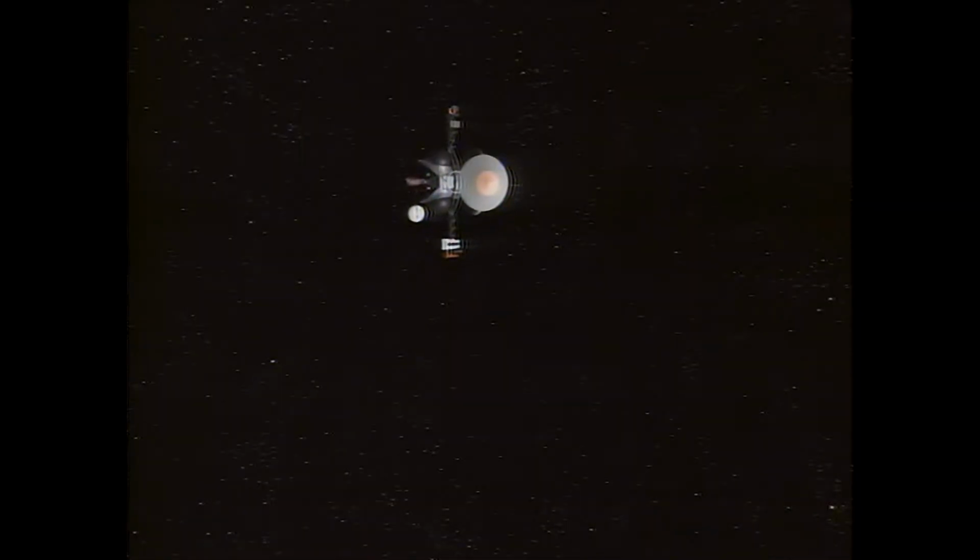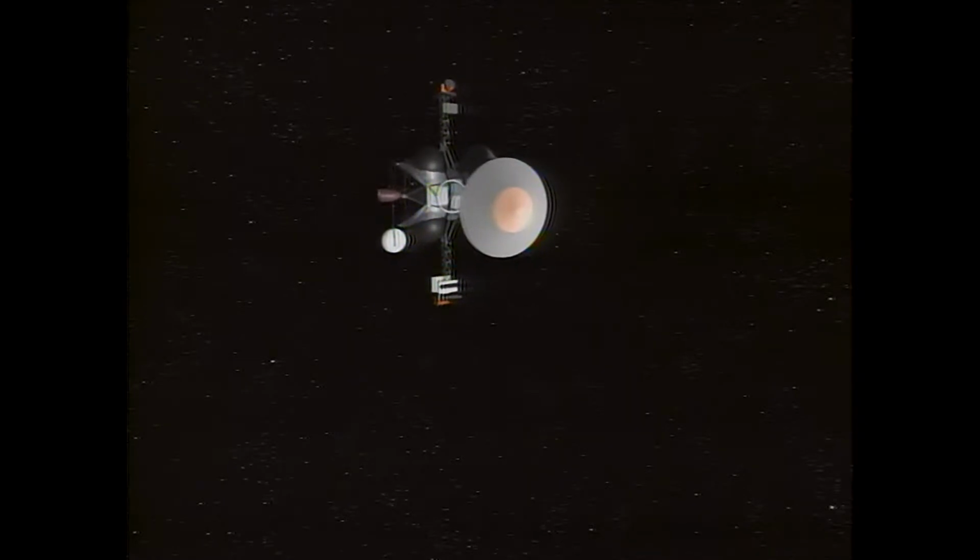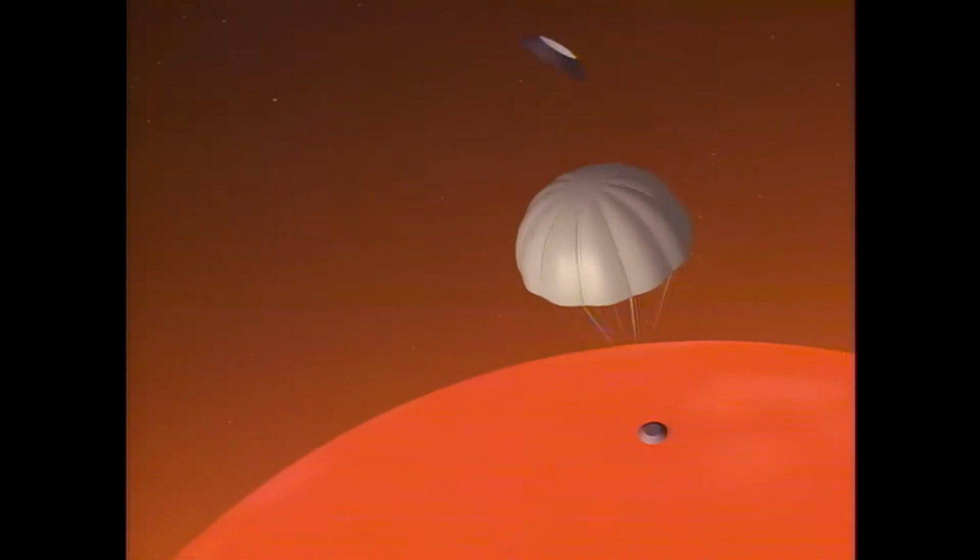This is an event NASA would like to see in 2002. In that year, a spacecraft from Earth could reach Saturn's moon Titan and drop in for a visit.